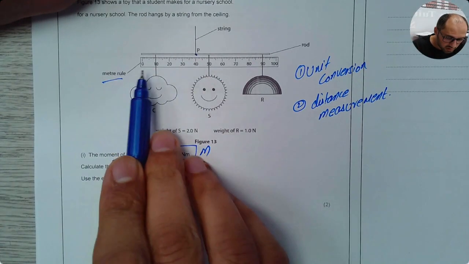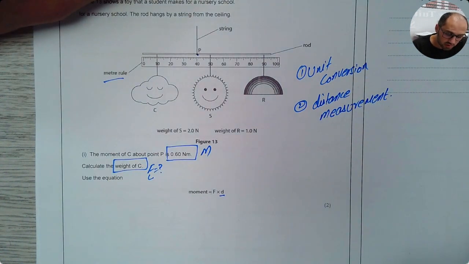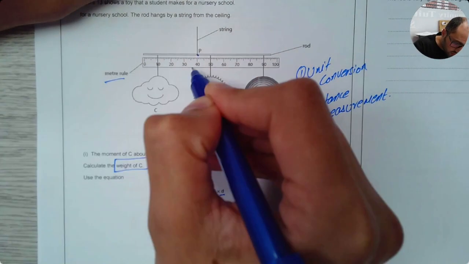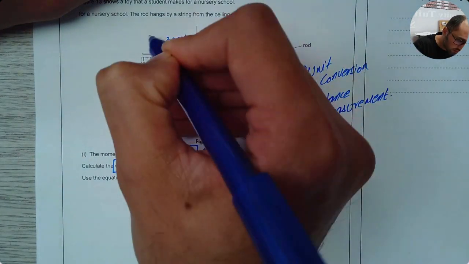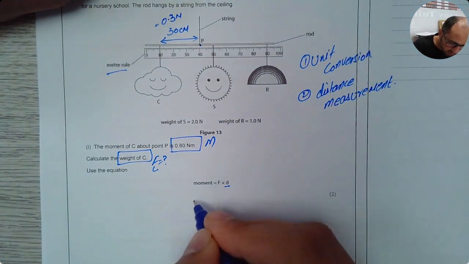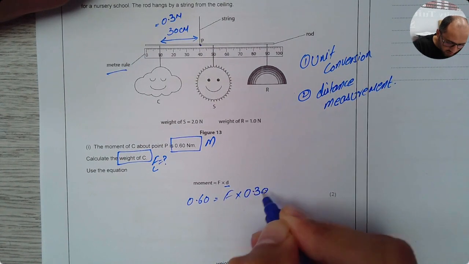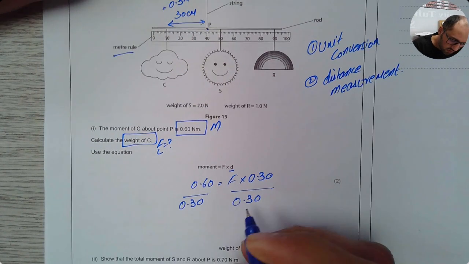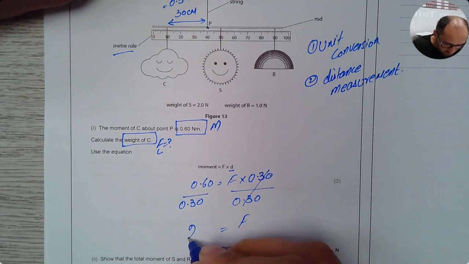From this fixed point, C is at a mark which is 10 centimeters. Now I can't use distance in centimeters, so I'll have to do conversion. So I'll have to say from 10 to 40, this is 30 centimeter, which is same as 0.3 meter. So I'll put these values in this equation. I can say this is 0.60 equals F times 0.30. We divide both sides by 0.30, and it gives you the value of F being equal to 2 newtons.